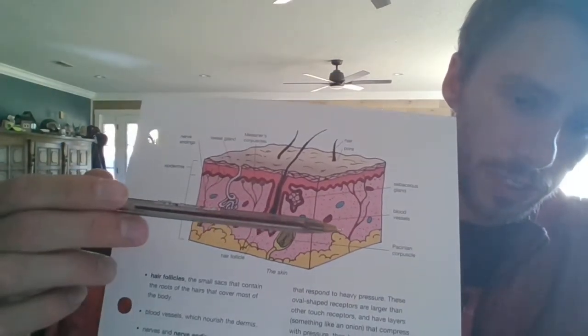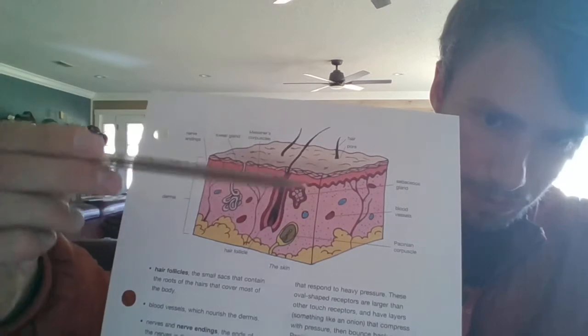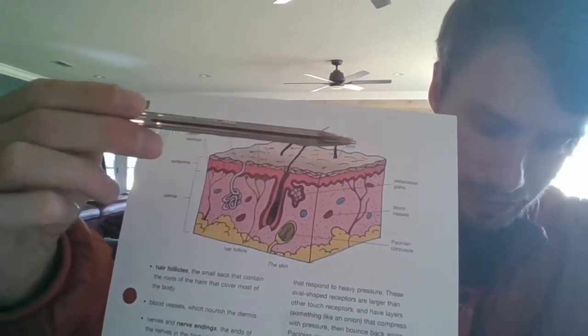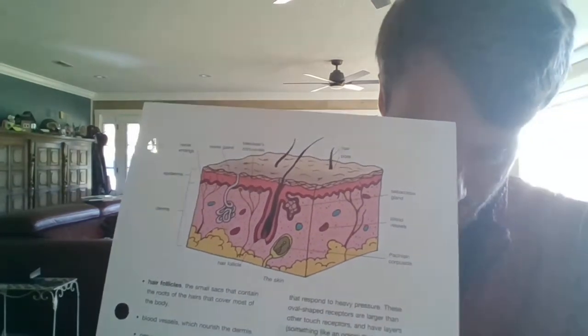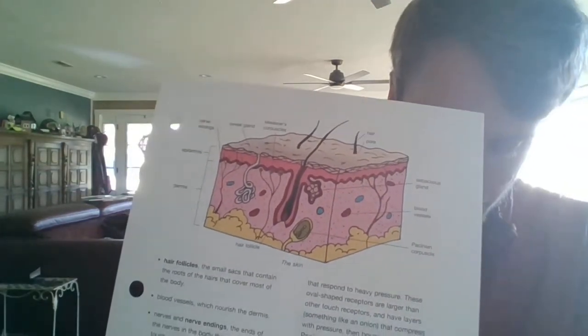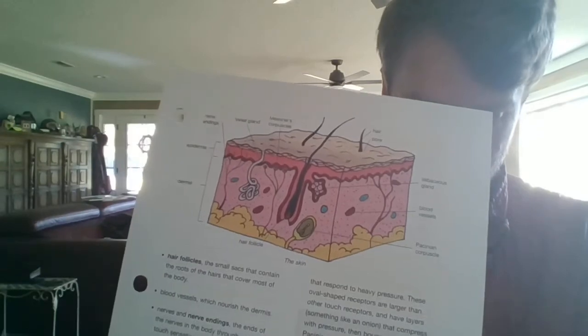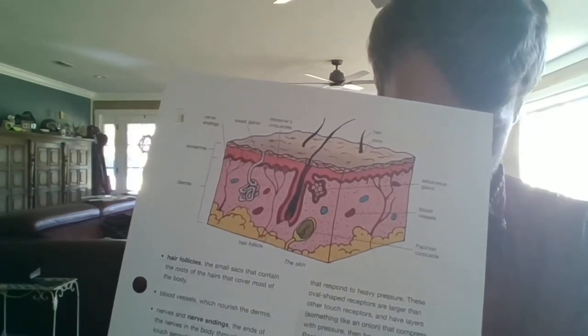So new skin cells are rising up and replacing these dead skin layers right here, rising up from the dermis.